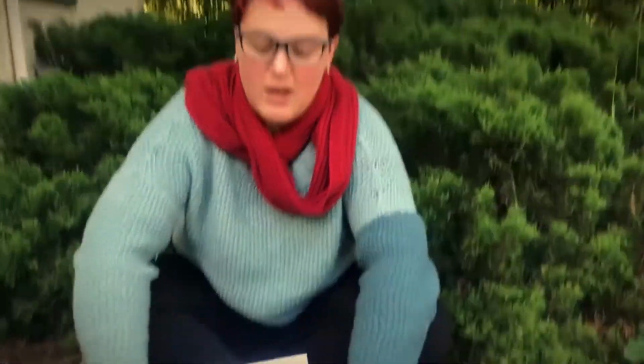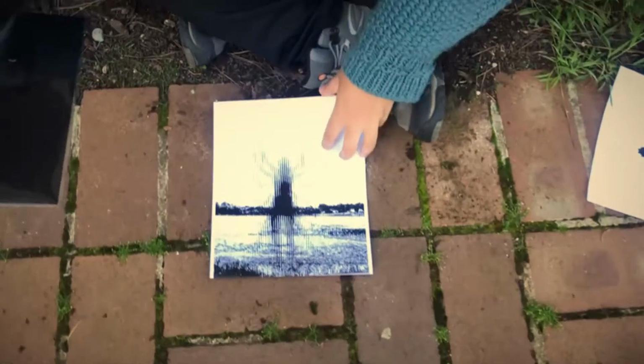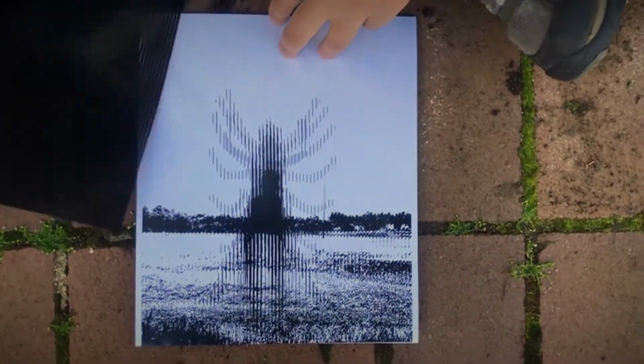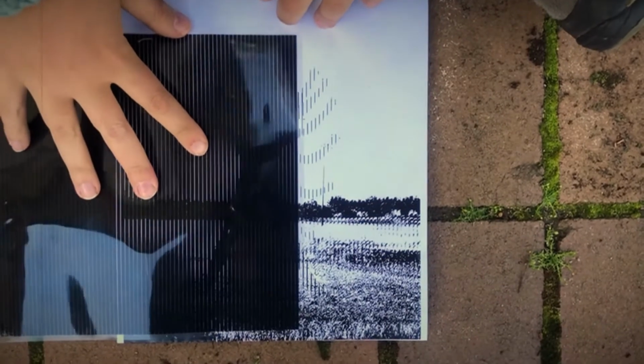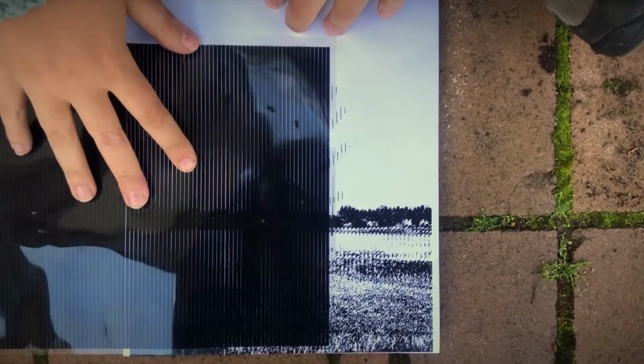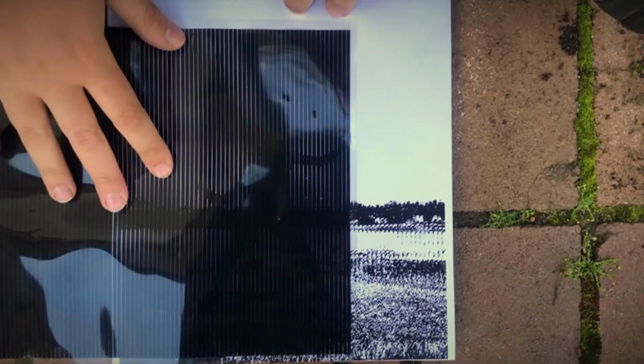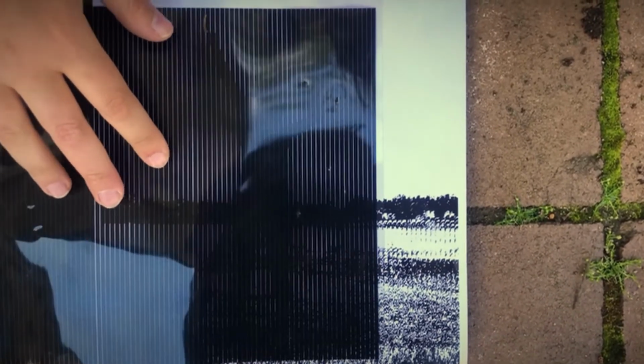In this picture, all these frames are there at the same time, and they only become visible one at a time when you add the transparency on the top, because this transparency only lets you see one frame at a time, so it looks like the picture is moving.